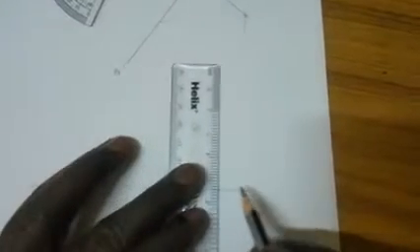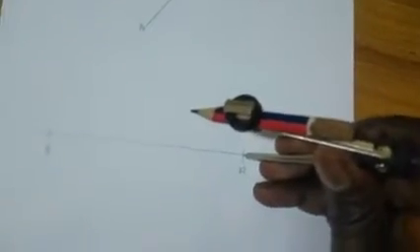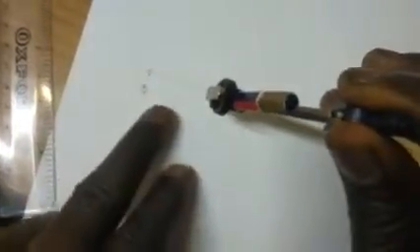if given a line QR, and you are asked to divide the line into two equal parts, so you want to divide this line into two equal parts, so you put your pair of compass and stretch it such that the radius is more than half this line.